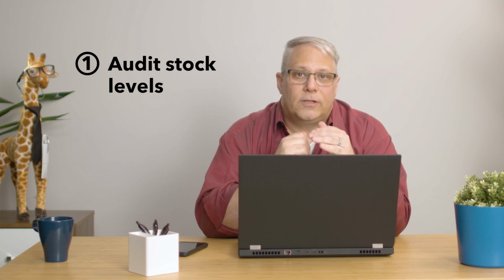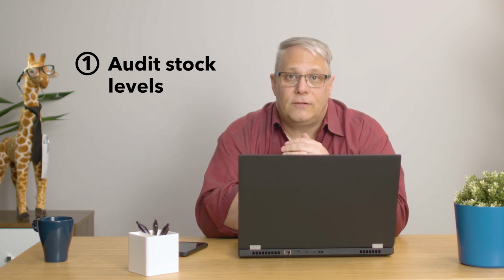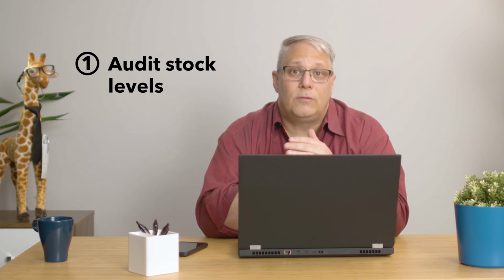Here are some best practices to keep in mind. Number one, audit your stock levels. Before doing an inventory analysis, you should count your inventory to make sure that it agrees with what you think you have on hand. It often won't, and when it doesn't, you'll adjust your numbers accordingly.